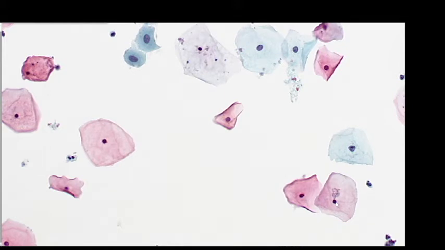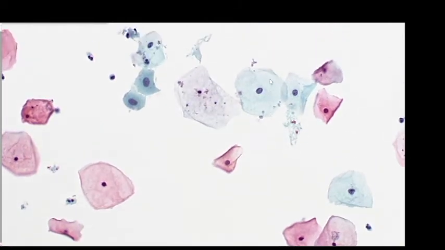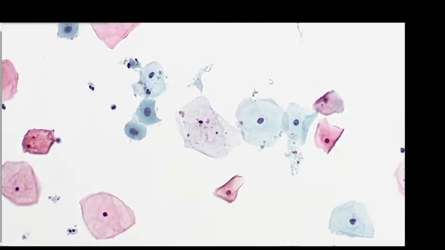So they're superficials over there. Another superficial. So you can see that all of these cells have quite a lot of cytoplasm, so it's a low NC ratio. The NC ratio is higher on these less mature cells.